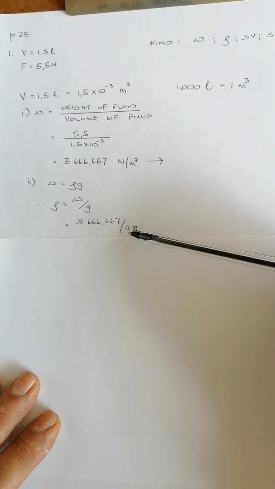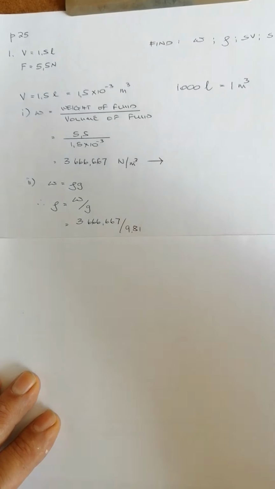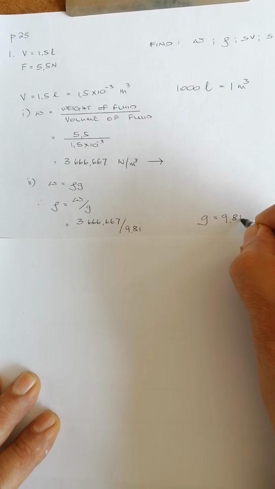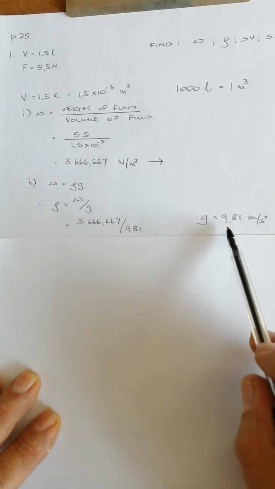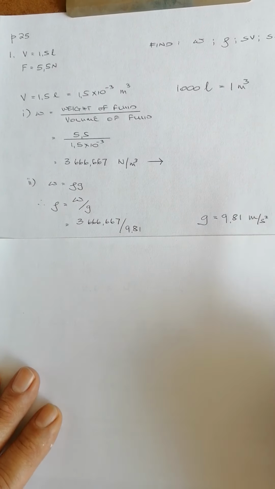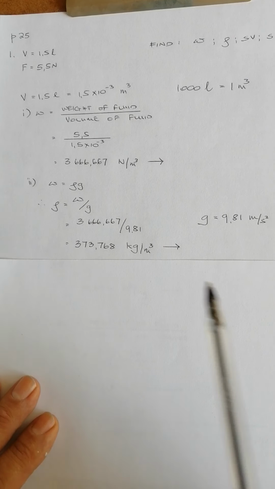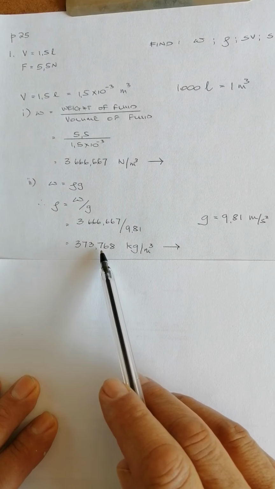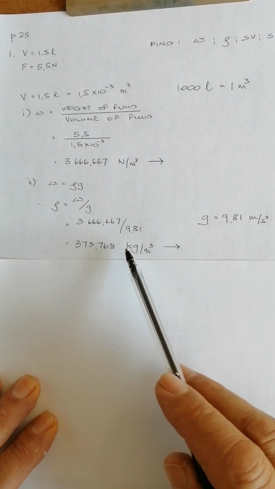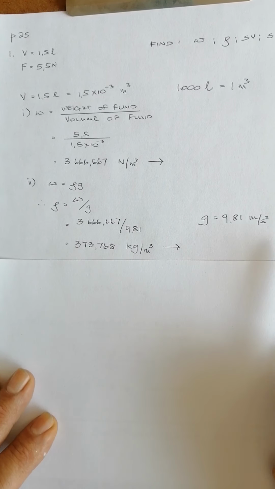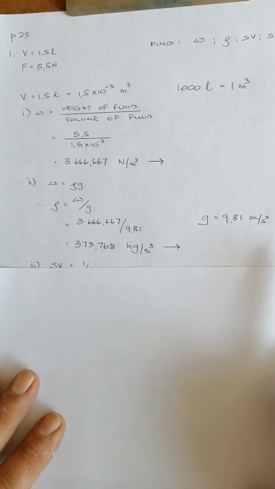So the specific weight divided by your gravity, and we will always be using gravity equal to 9.81 meters per second squared. So always in the equations we will use 9.81. If we divide the two, we find that our density is equal to 373.768, 3 decimal places again, and the unit for density is kilograms per cubic meter. So now we've completed the second one.